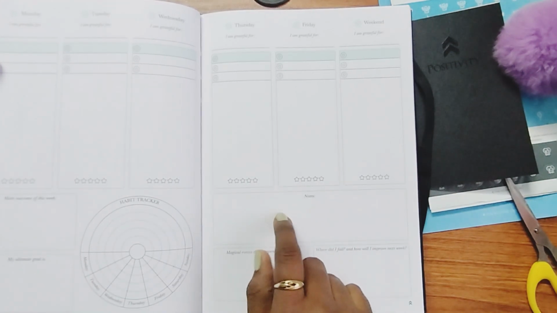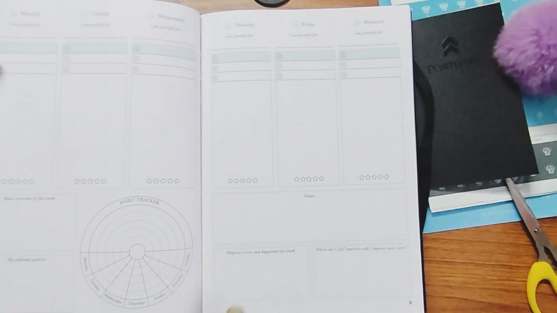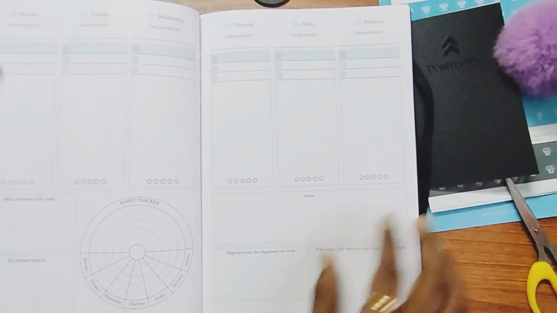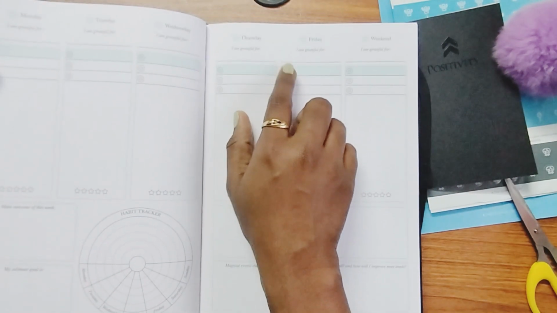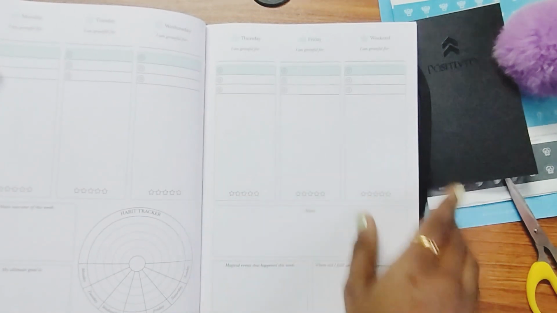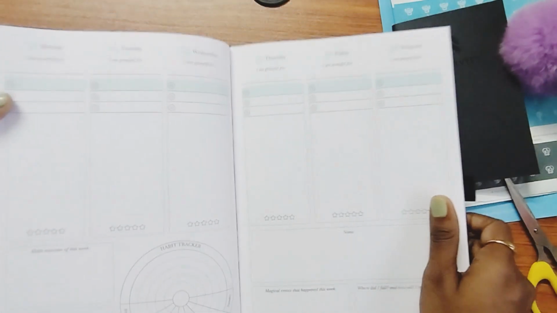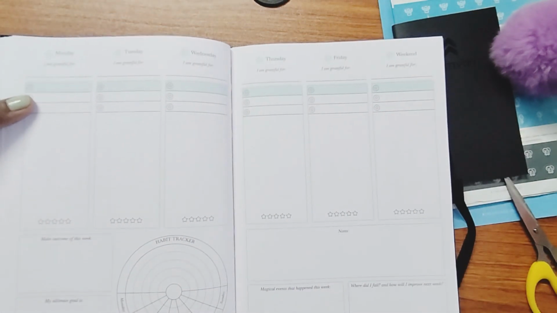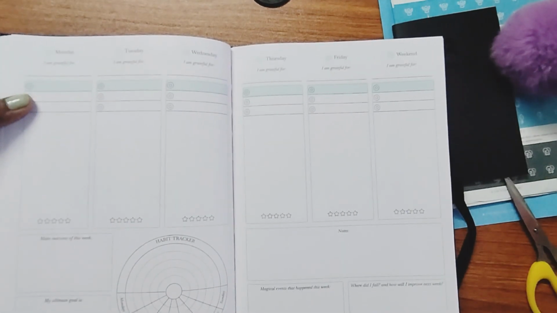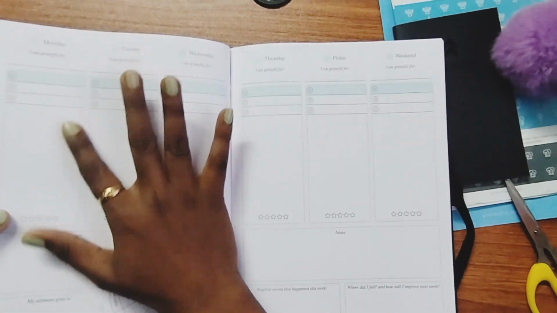Next we have this notes section where you can write any random note. Then a section known as magical event that happened this week and improvement plan for the next week. So here in this green boundary you can actually put the topmost important task of the day and focus your whole energy to complete that single task only.